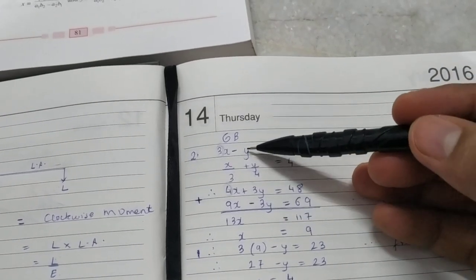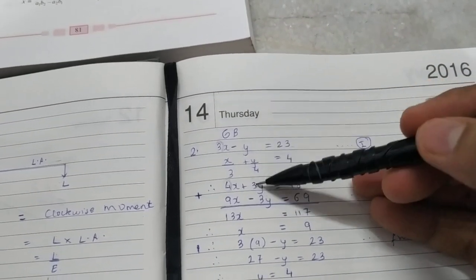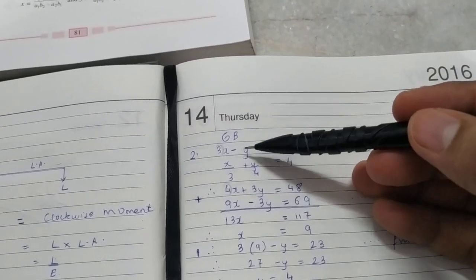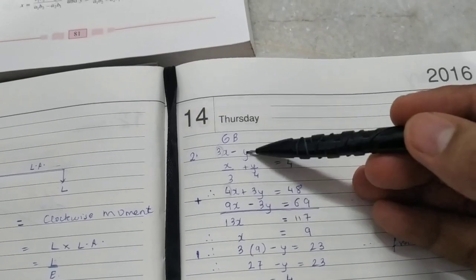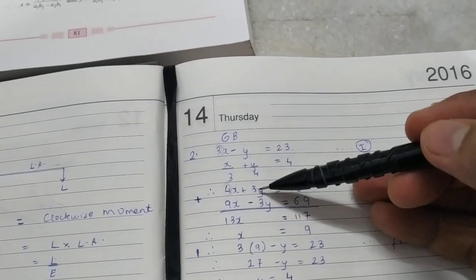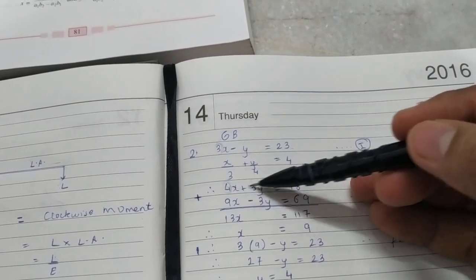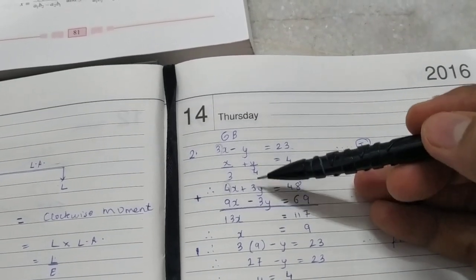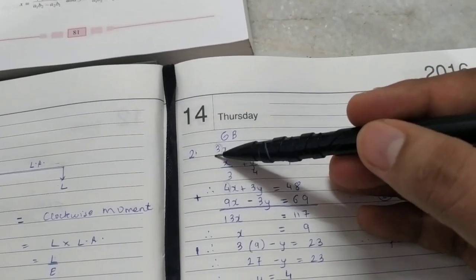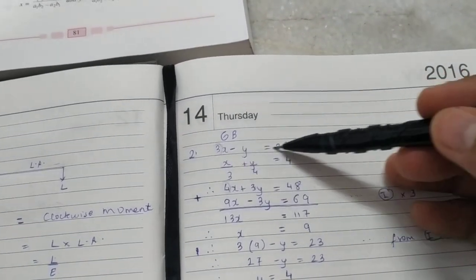Instead, let me equate the coefficients of y. I have 3y here. So I would like to have 3y even here. I should have the same coefficient. There is a 3y here. I won't change anything in this equation. Rather, let me make this as 3y. How do I do that? Multiply this whole equation by 3.